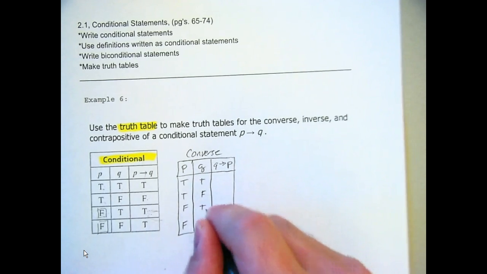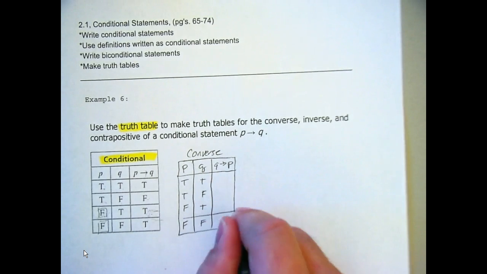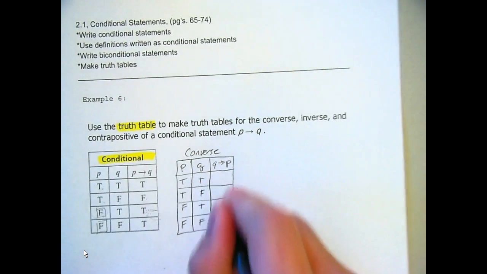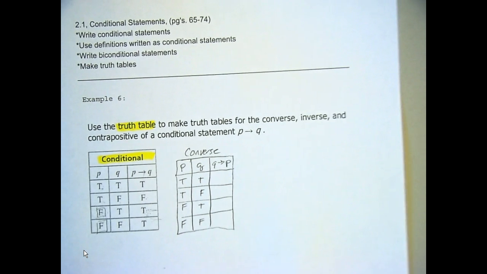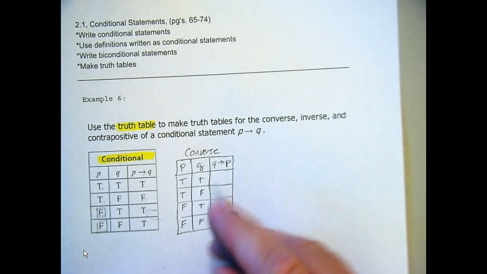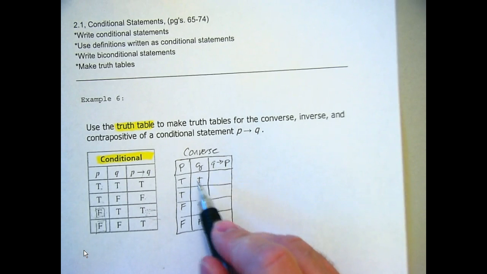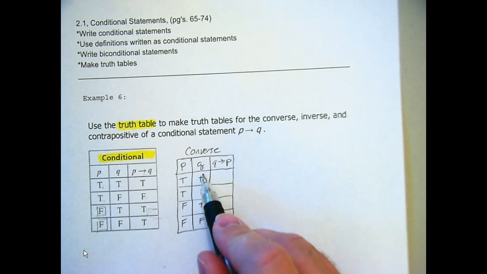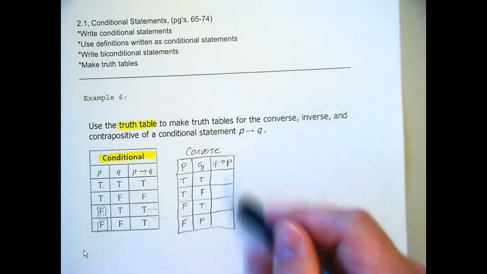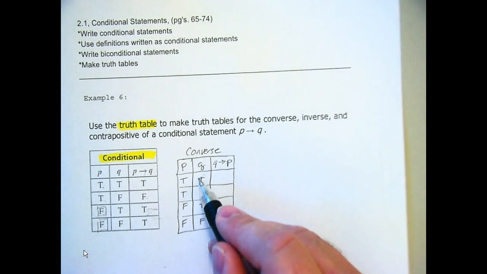These don't change because we're not negating them or anything like that. However, now our hypothesis is Q. So in order to see if our converse is true, we have to look here.